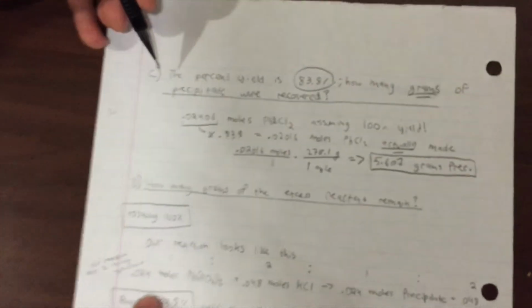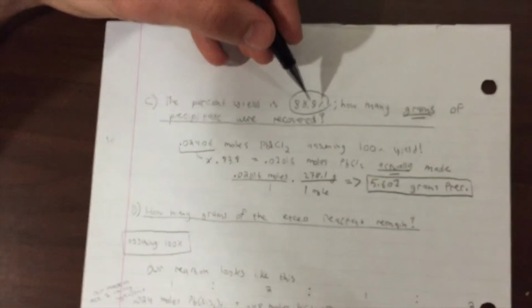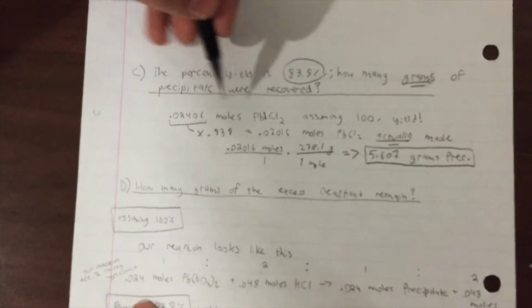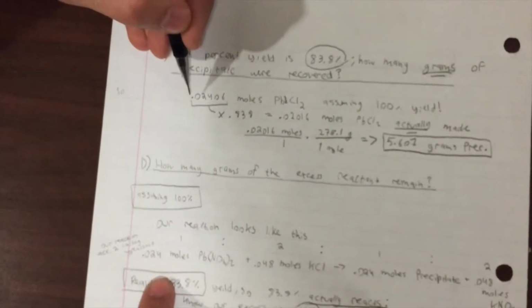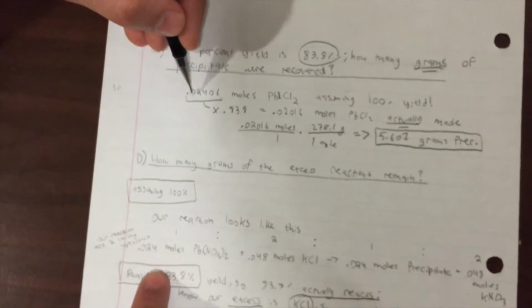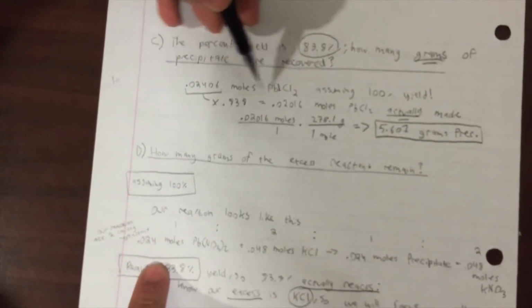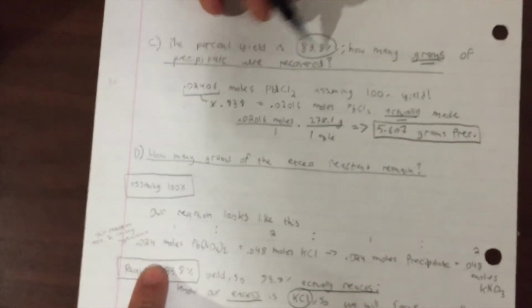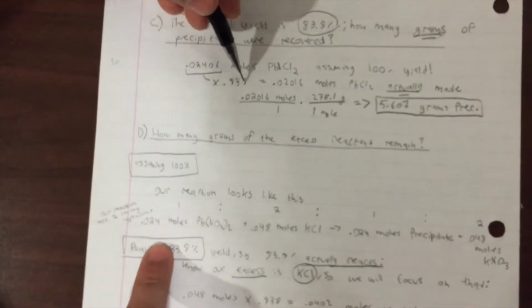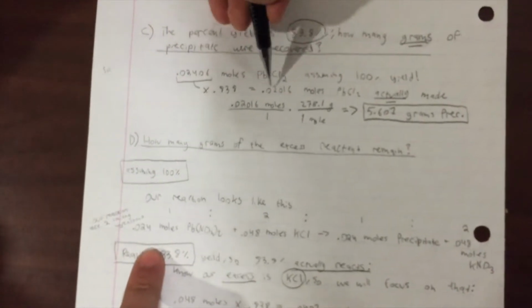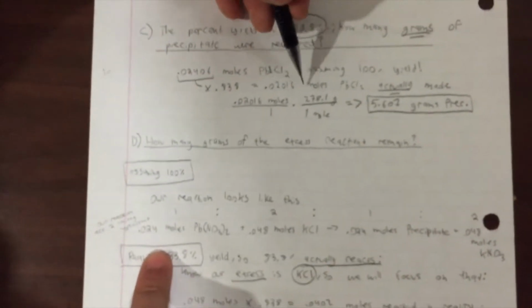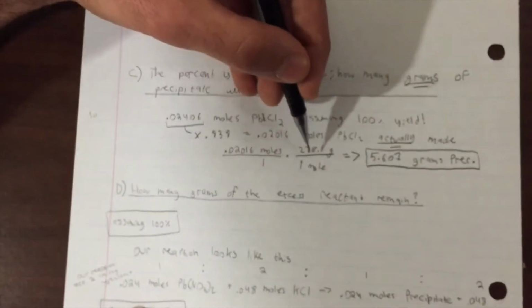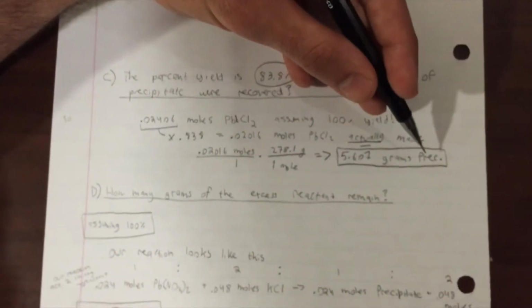The third part of the question asks, if the percent yield is 83.8%, how many grams of precipitate were recovered? Well, we know that according to 100% yield, this is how many moles we would get from the previous step, right? 0.02406 moles of PbCl2. But since there's only an 83.8% yield, we're going to multiply that amount of moles by 0.838, and we'll get this number, 0.0216 moles of PbCl2. Then this many moles, if we convert it to grams, gets us 5.607 grams of precipitate.